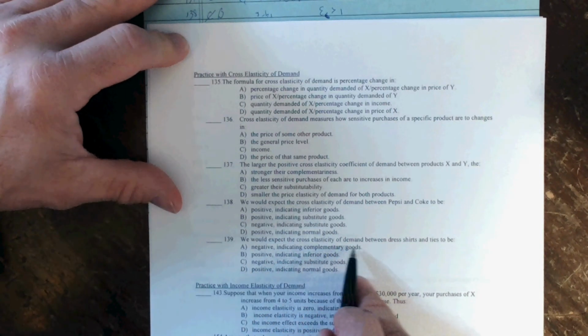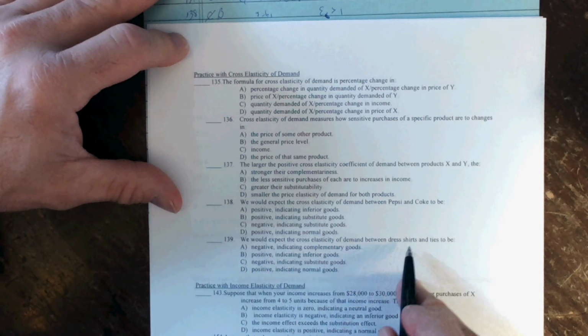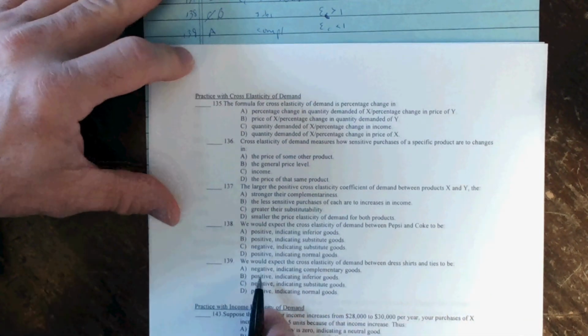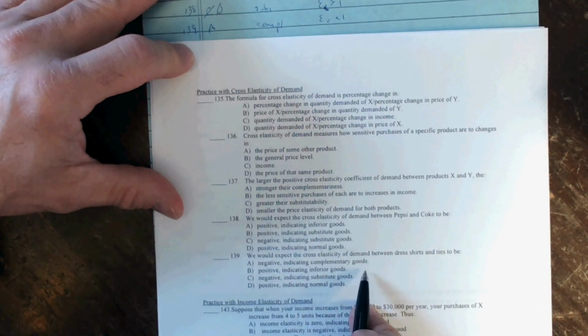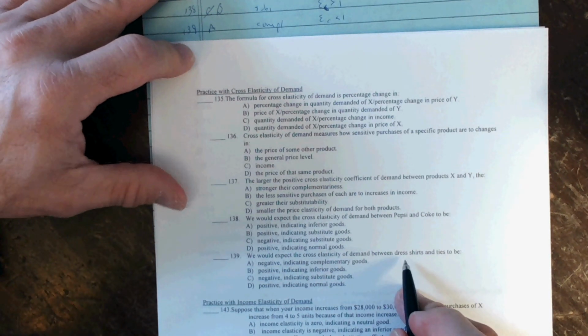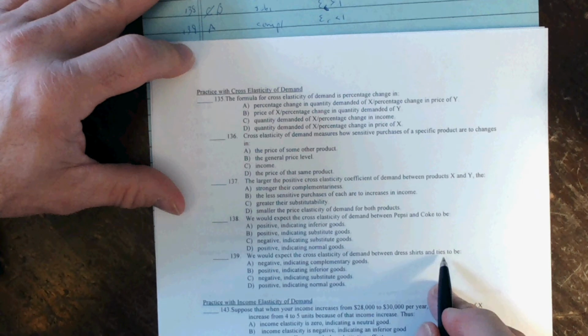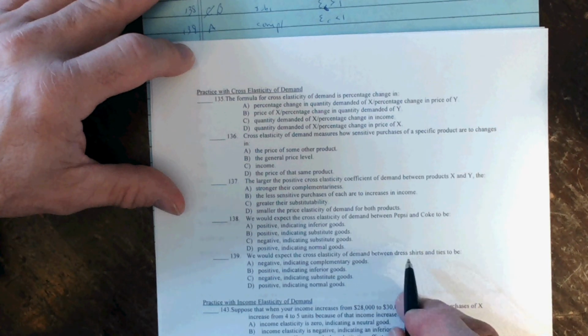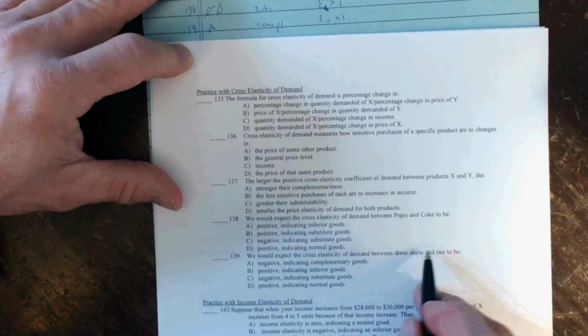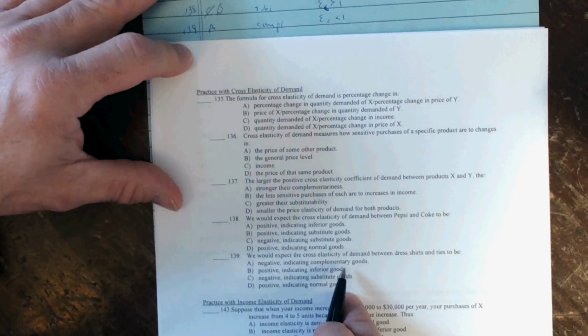We would expect the cross-elasticity of demand between dress shirts and ties to be negative, indicating they are complementary goods. An increase in the price of dress shirts will cause people to buy less dress shirts, in which case they will need less ties, so the quantity demanded of that good will go down also. So, an increase in the price of dress shirts, a positive, will lead to a negative change in quantity demanded of ties. Negative, indicating these are complementary goods.